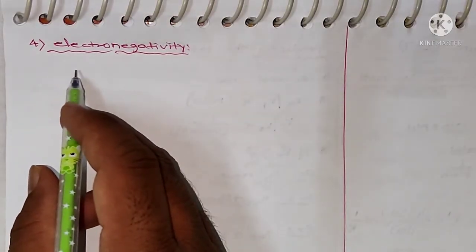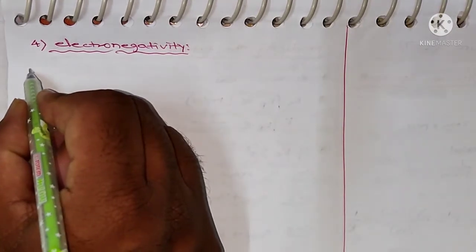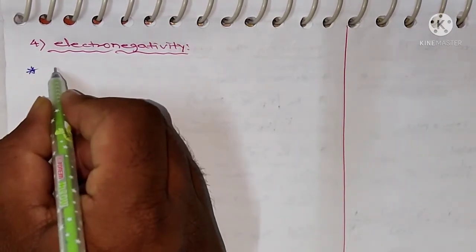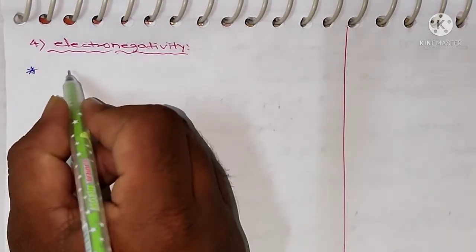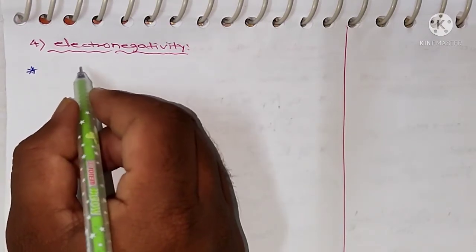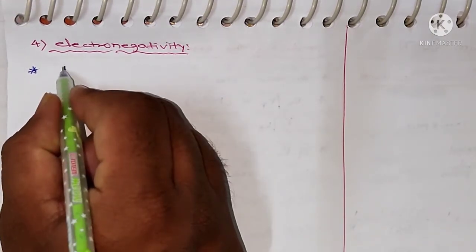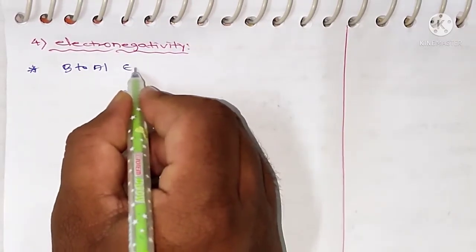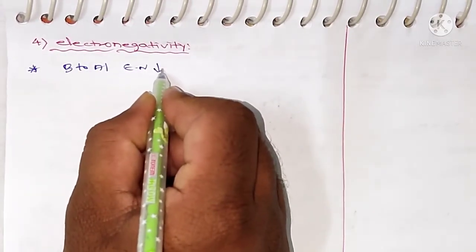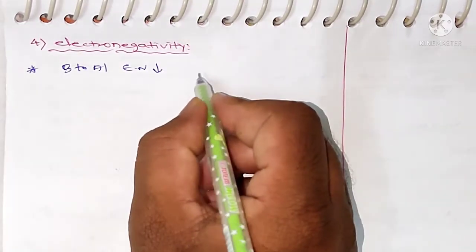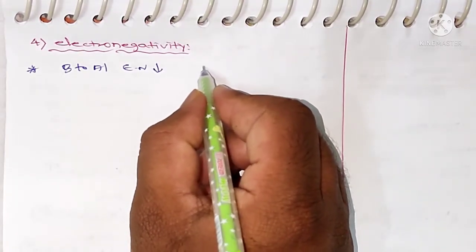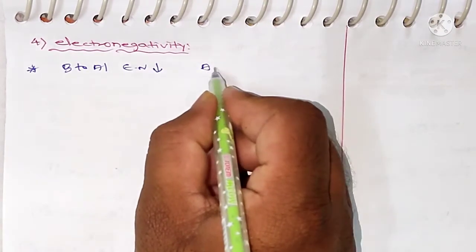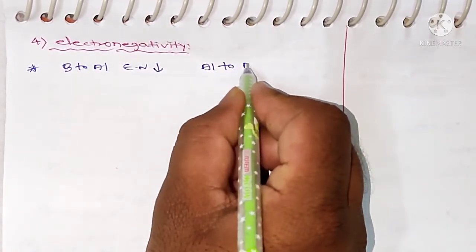Next one, electronegativity. Going from top to bottom in the group, the electronegativity first decreases from boron to aluminium, then increases from aluminium to thallium.